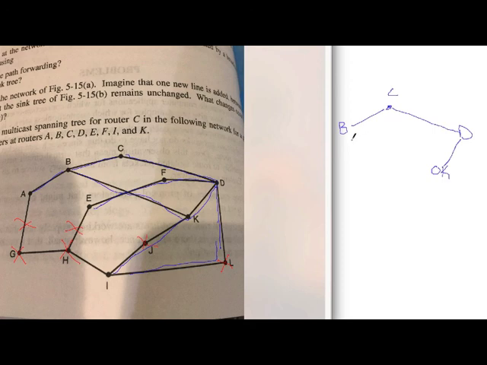And B can go to A, right? And so D also can go over here to F. Now the question is, where can we get from A, F, and K?